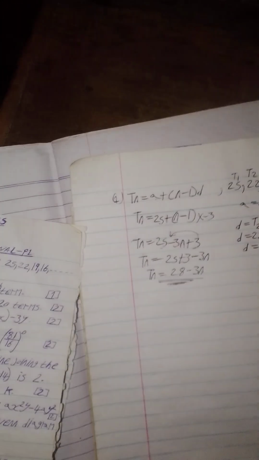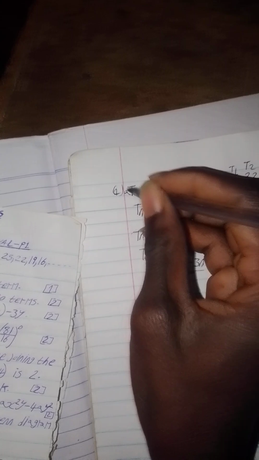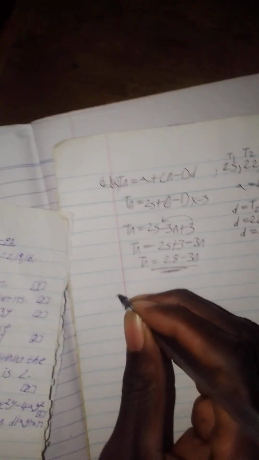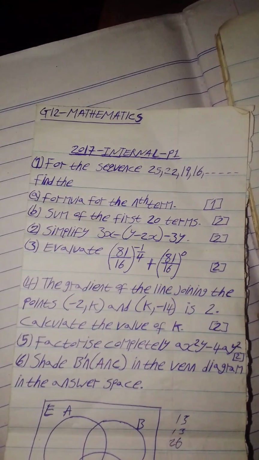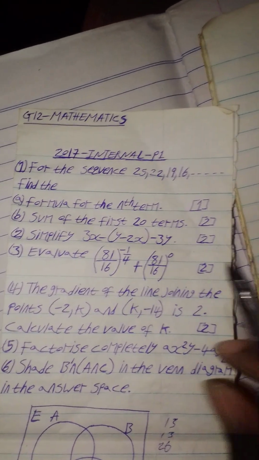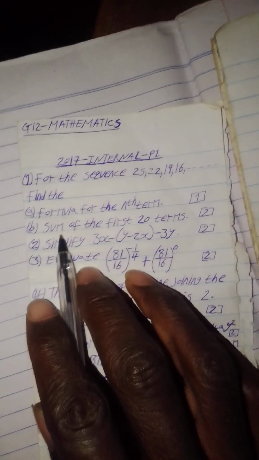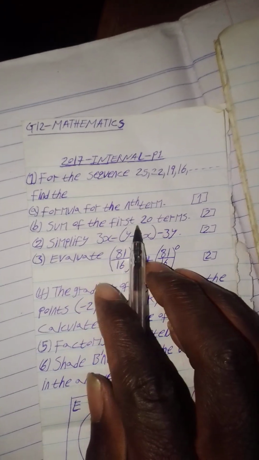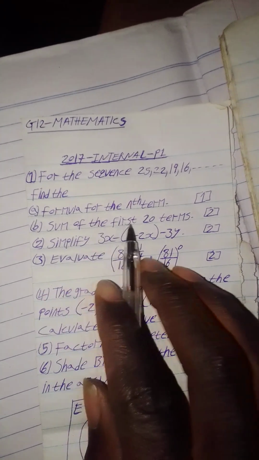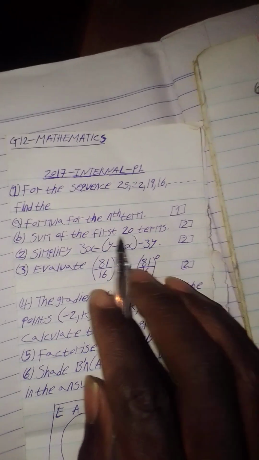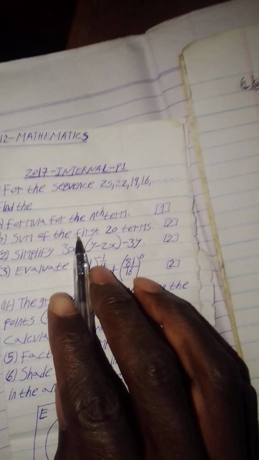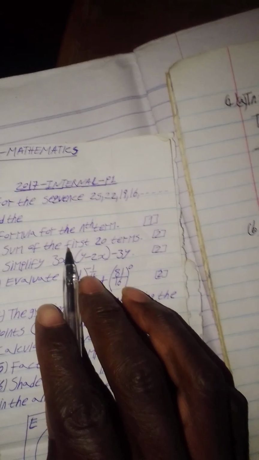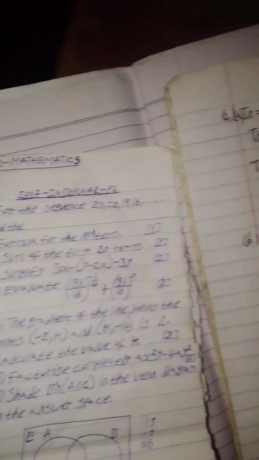So now let's go to another question. So 1b, it's saying find the sum of the first 20 terms. For you to find the sum for this one, you have to know the formula. If you don't know the formula, you can't answer this question. So let's write the formula for sum.